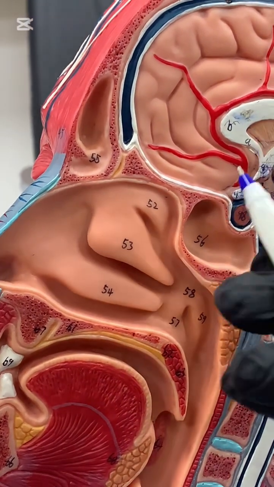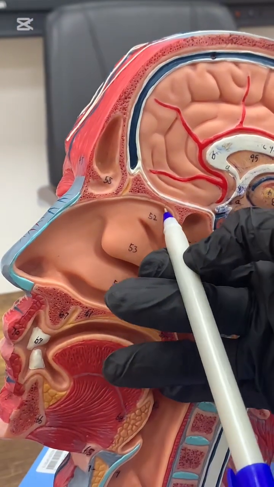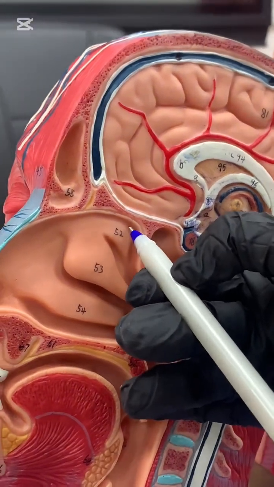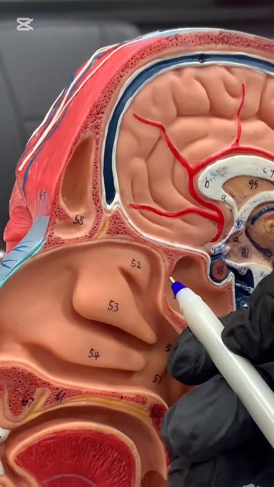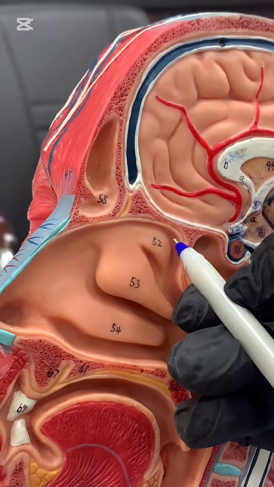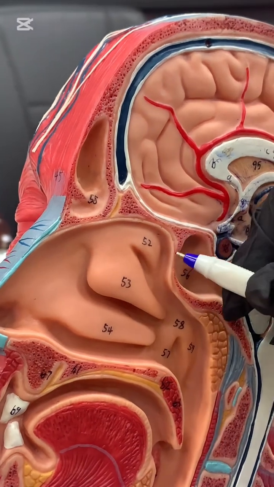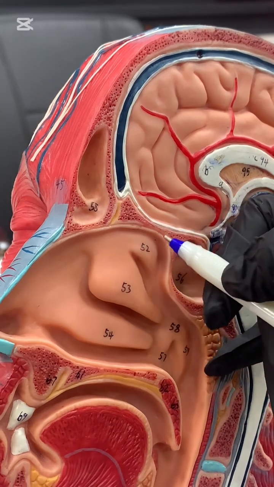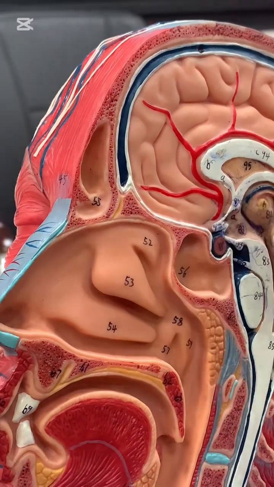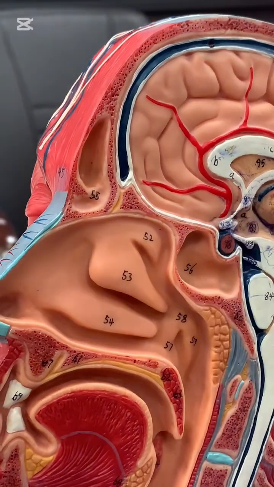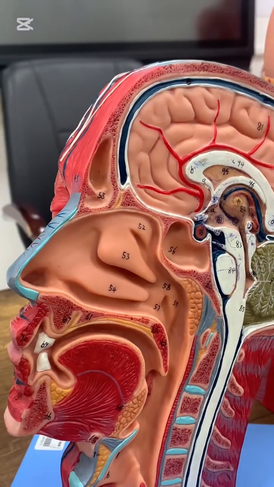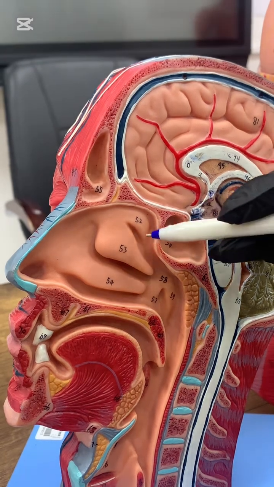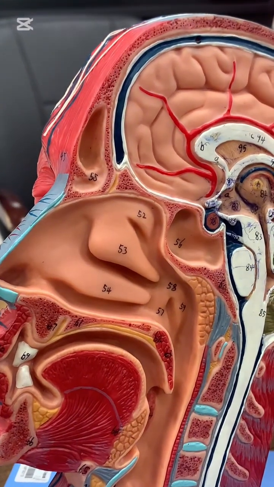sphenoethmoidal recess. Why do we call it the sphenoethmoidal recess? This is very important. Even if you forget its name, it is clear: this is the sphenoid bone and this is the ethmoidal bone. So it's called the sphenoethmoidal recess. What structures open in the superior meatus? The sphenoethmoidal recess and the posterior ethmoidal sinus.